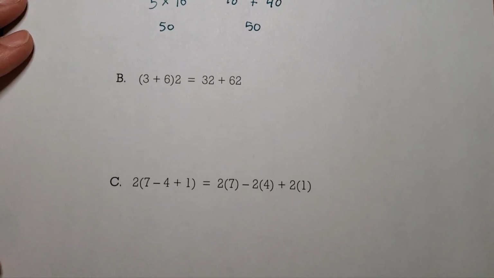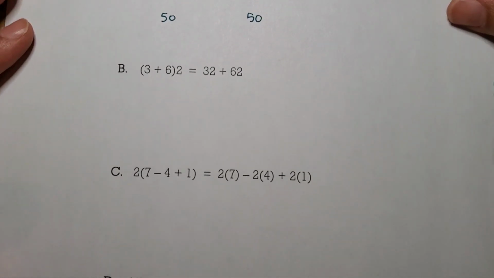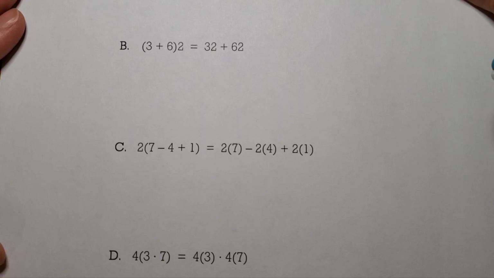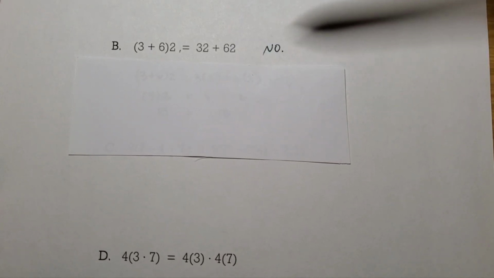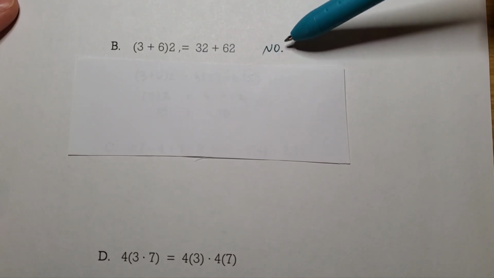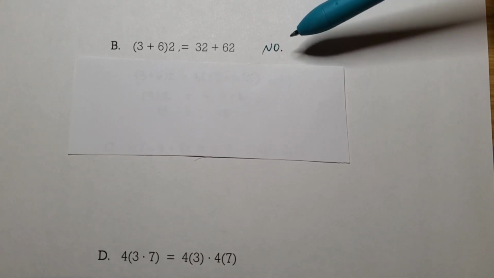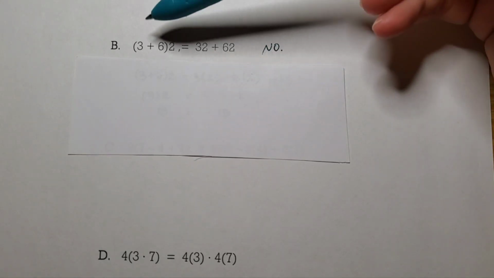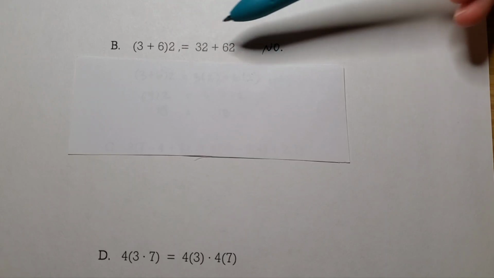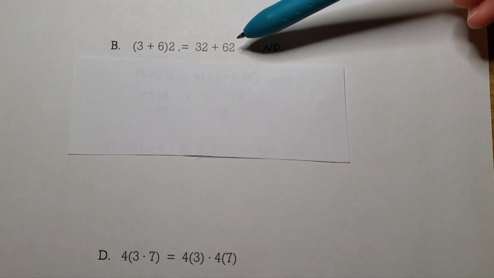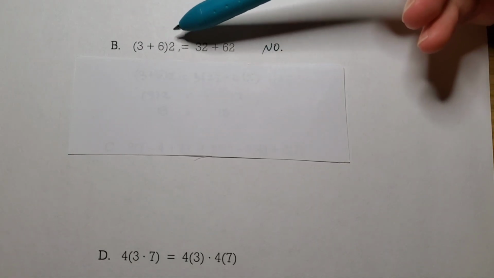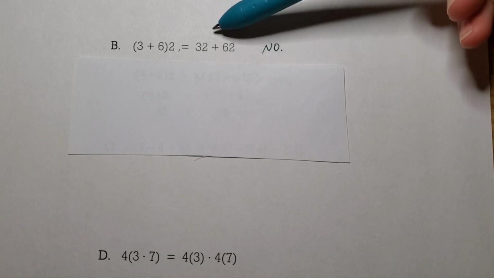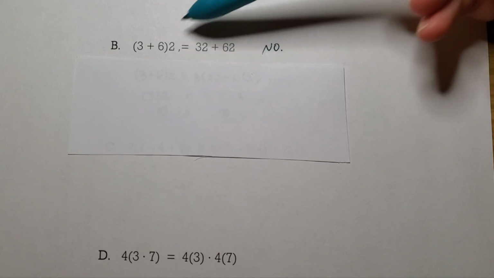Okay. Now with B, I don't know if I made a mistake in my typing here, or if that was just meant to be this way, but I think I likely made a typo. So we're going to do part B in 2 ways here. The way that this is written, it does not currently demonstrate the distributive property. So let's see why. So we have 3 plus 6 times 2. And does that equal 3 times 2 plus 6 times 2? Well, 3 plus 6 is 9, and 9 times 2 is 18. And 32 by itself is bigger than 18, so these two sides can't be equal.